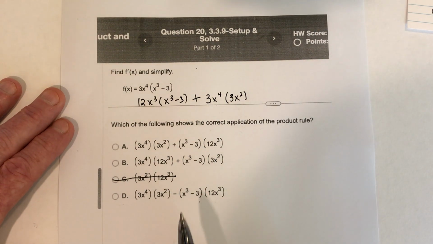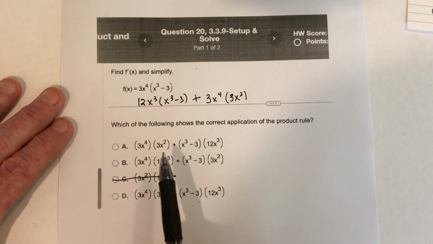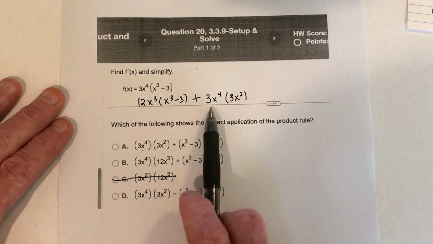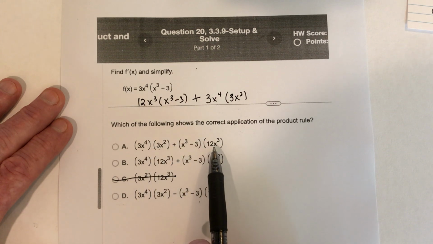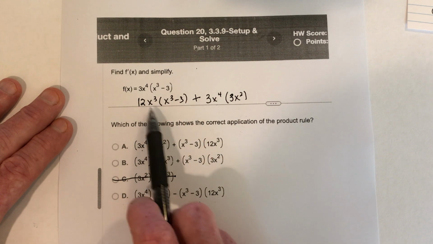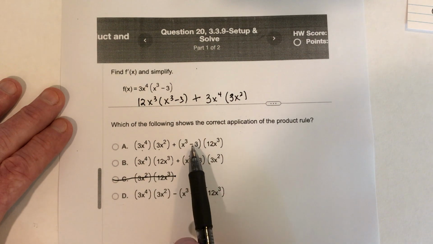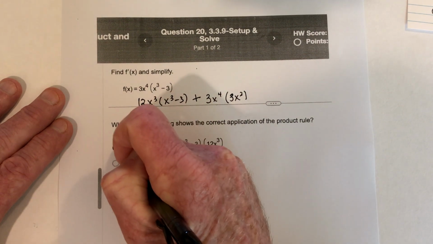And then the only thing is they might switch the order. So 3x to the 4th and 3x squared. So this one's good so far. They put the 12x cubed in the back, but that's still the same thing, and that's the same thing. The answer is A.